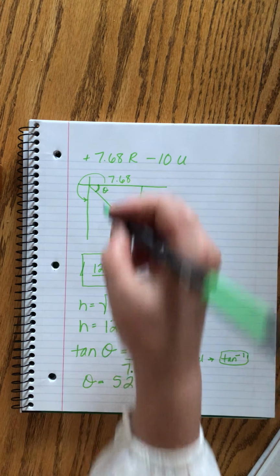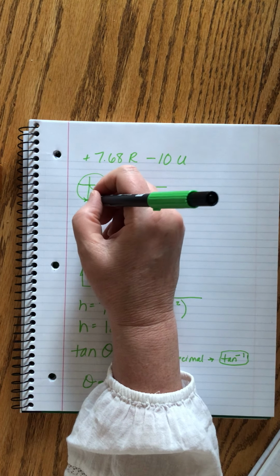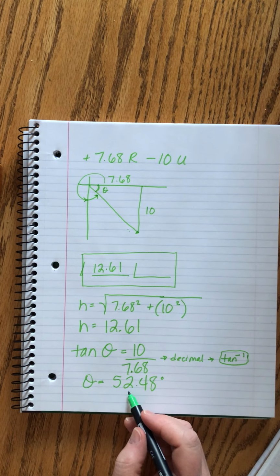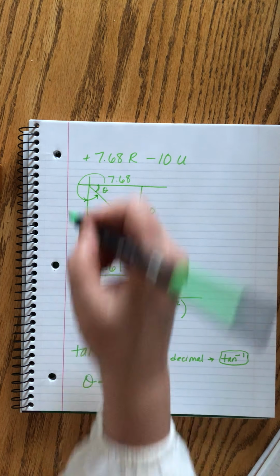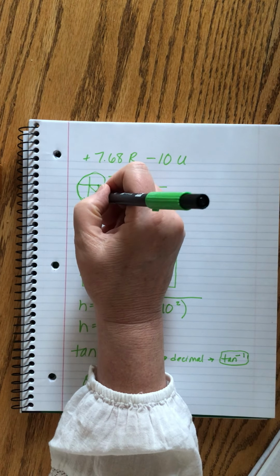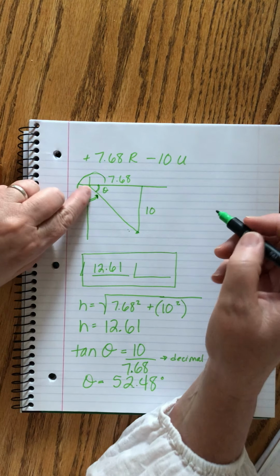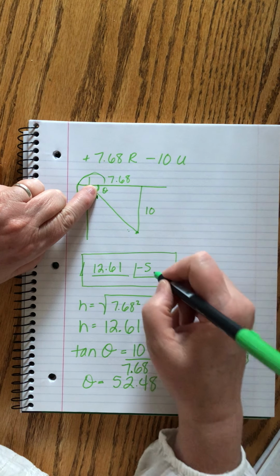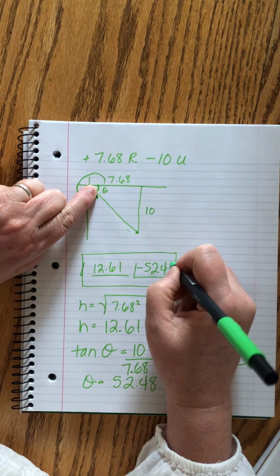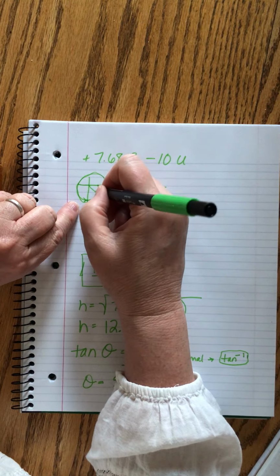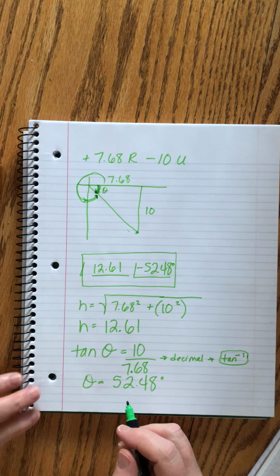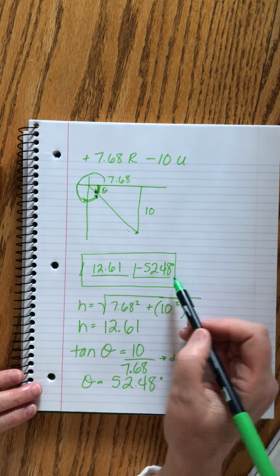Now, here's a fun little cheat. We could take the whole total of 360, like I said. Oh, I need to go all the way to there. We could take 360 and subtract this 52.48 to get this whole measure. Or we can take a shortcut and just say, let's just measure in the opposite direction, 52.48 degrees, and that will give us exactly what we need. Tricky, right? So this is a lovely answer.